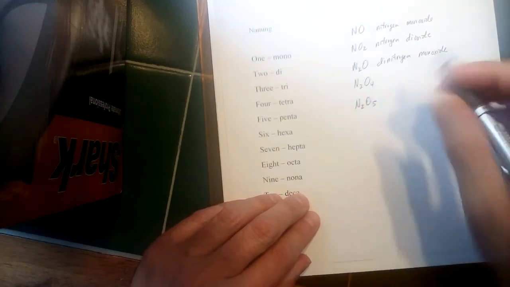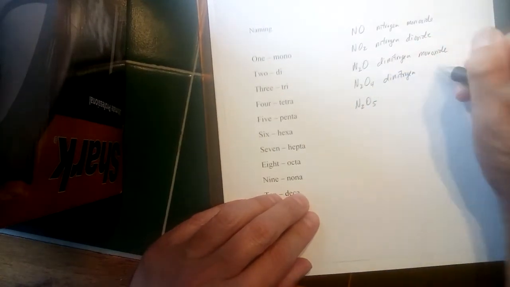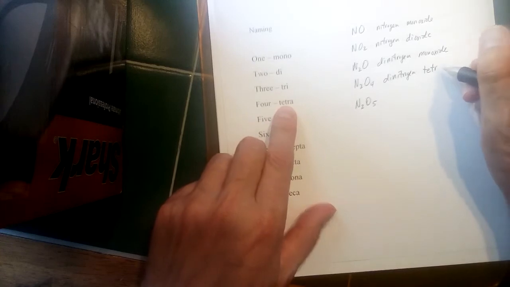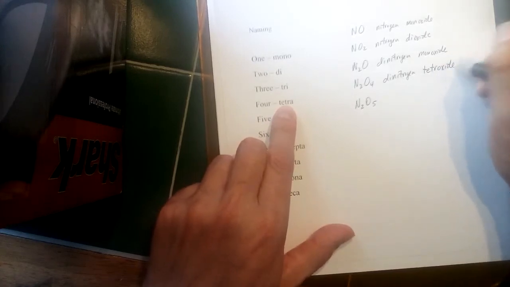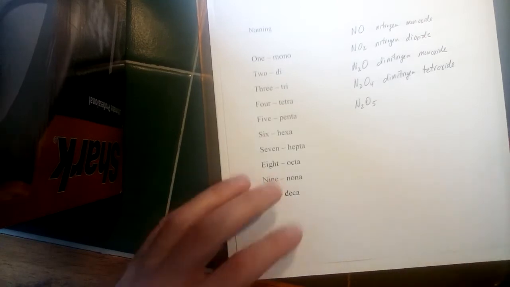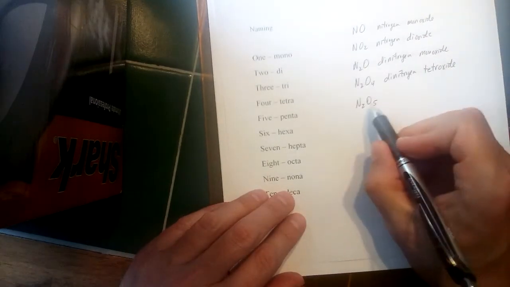2 nitrogens, 4 oxygens would be dinitrogen tetra, right? And we'd have an A next to an O if we put tetra in there, so that's tetroxide. We drop the A so that it doesn't give us a kind of diphthong in there of 2 vowels next to each other that might be hard to pronounce.